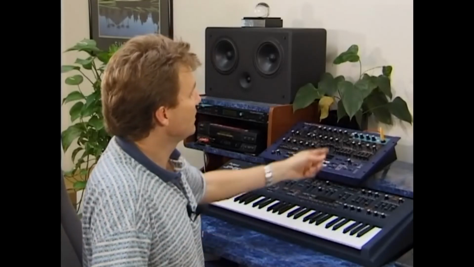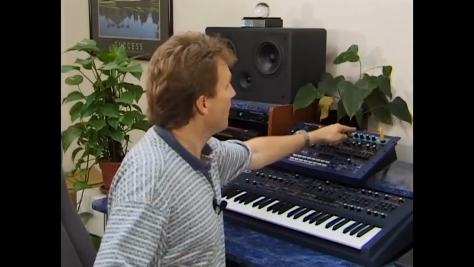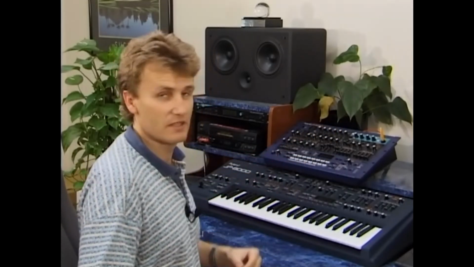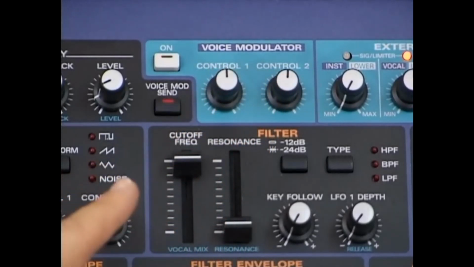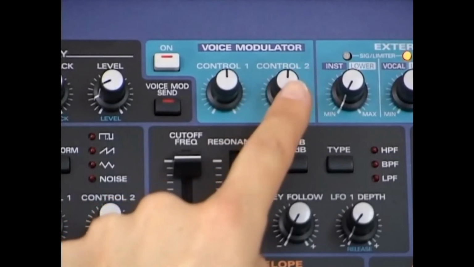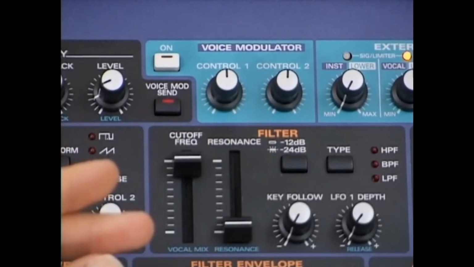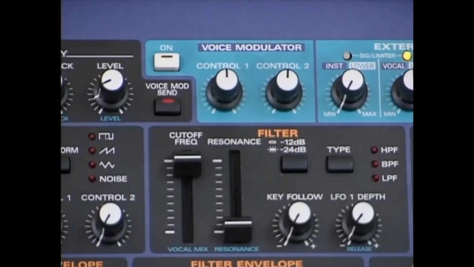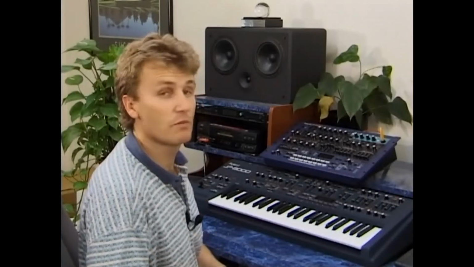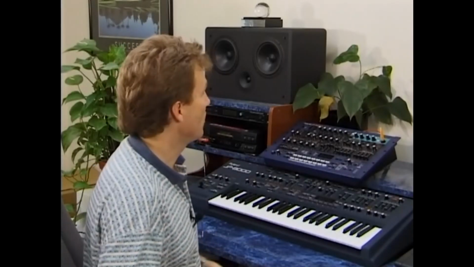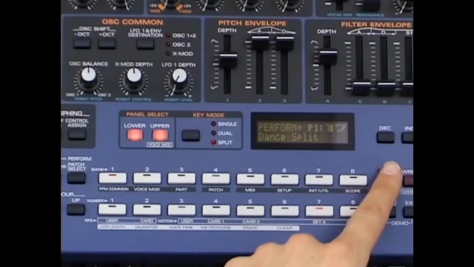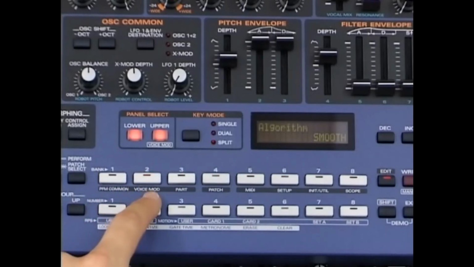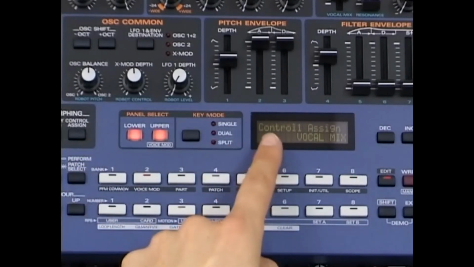Now, one more thing we'll need to go over before we move on. There are a couple of dedicated knobs up here that provide quick access to some of the parameters that we've been tweaking. Just underneath the voice modulator label here, you can see there are two knobs marked Control 1 and Control 2 that are quick edits for two parameters of your choice. These two are stored with each performance, and you can freely edit what parameters they control by going to Edit Voice Modulation. Hit Edit and number 2 here, our voice modulator settings, and scroll through until we get to Control 1 Assign.